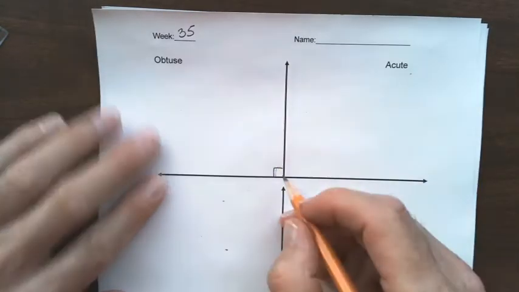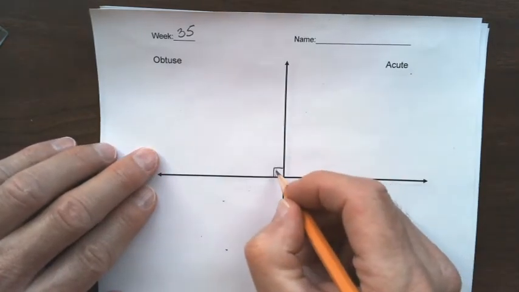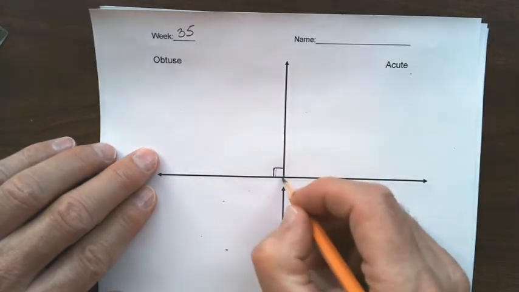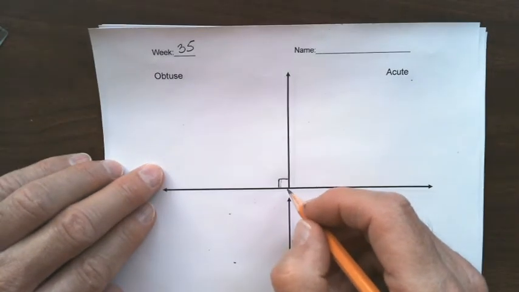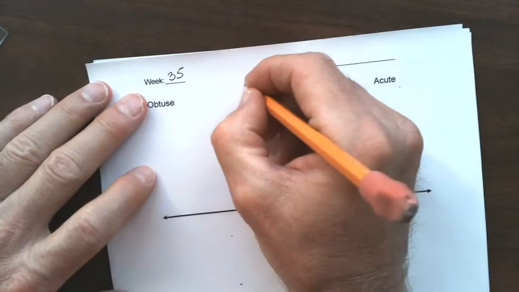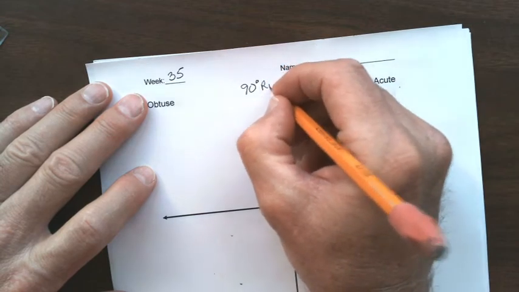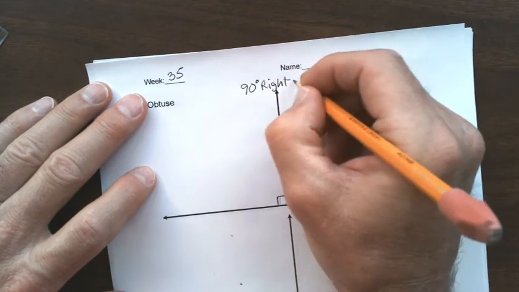You can't make a square with any other angle. When we draw angles, this is the only one where you can make a little box like this. Okay, and that's only because it's perpendicular. And we know just by memory that this is 90 degrees, and it's called a right angle.